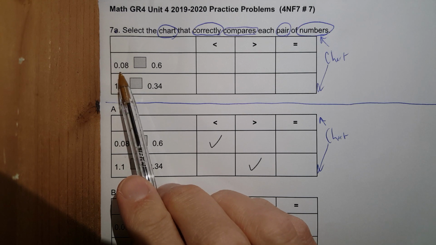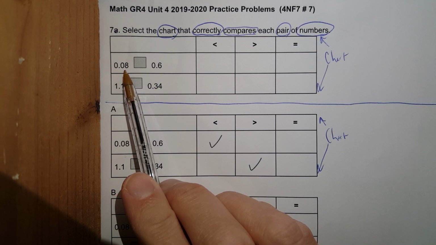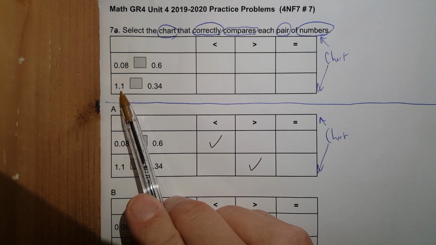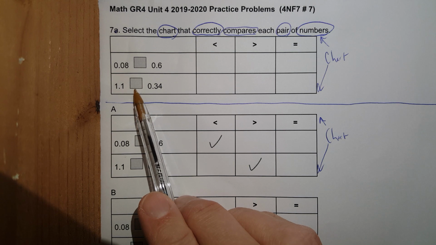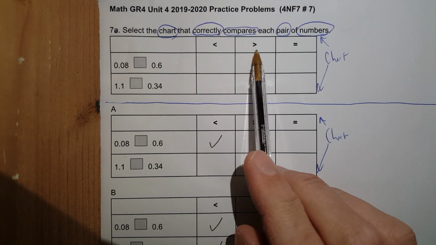All right, so the first part of the chart, we have 0.08, less than, greater than, or equal to 0.6. And 1.1, is this less than, greater than, or equal to 0.34? These symbols up here.